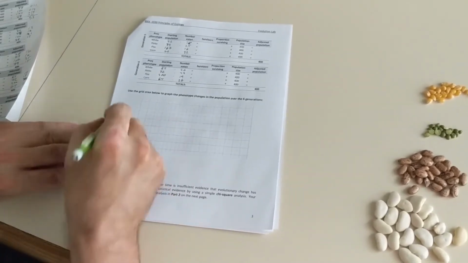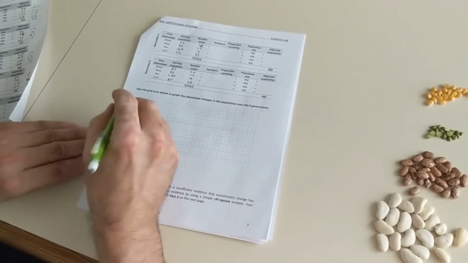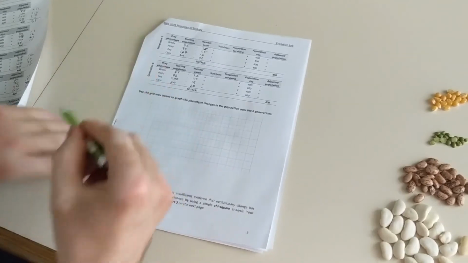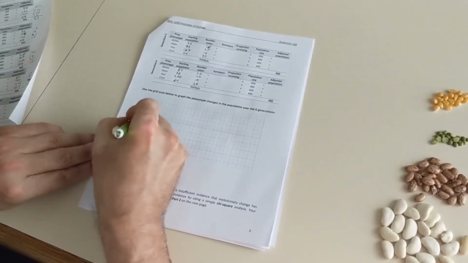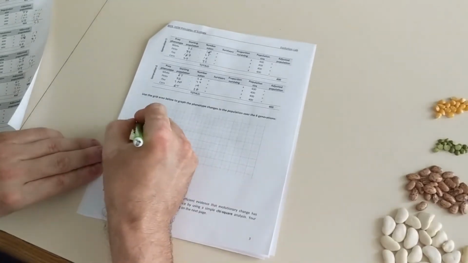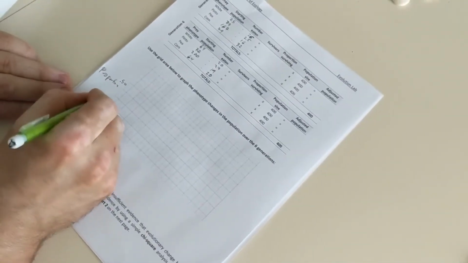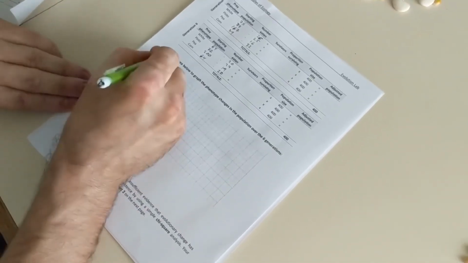This is going to be proportion, so this will be approximately 0.50, this will be 0.25, and this will be 1.0.